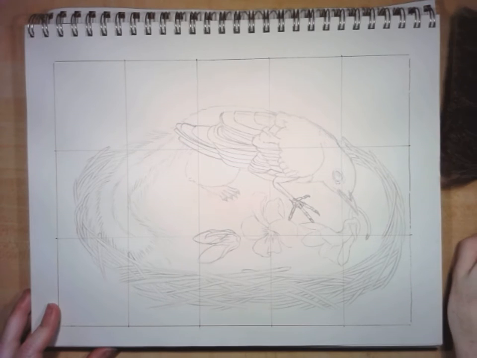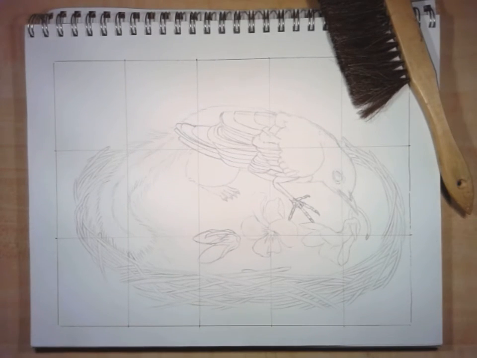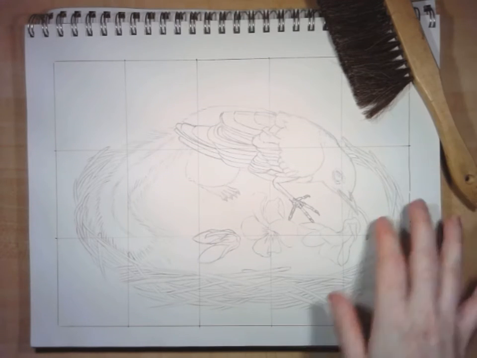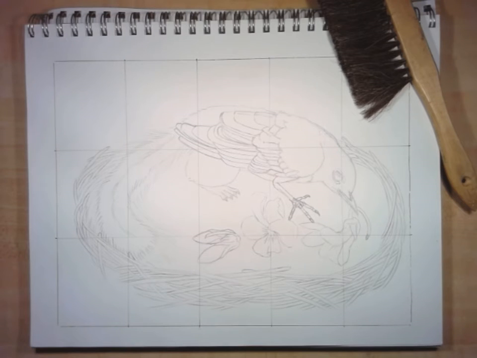But I think now I need to get on one of my... I didn't think this would take so little time. I need to go look up one of my pine needle references so I can see that.